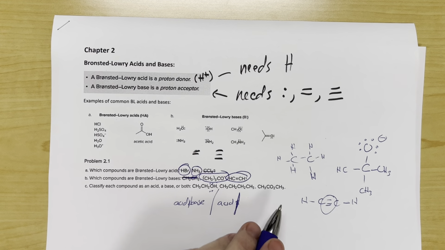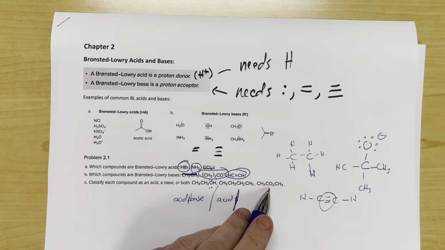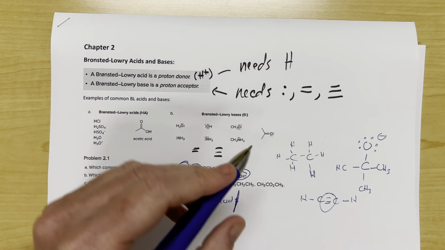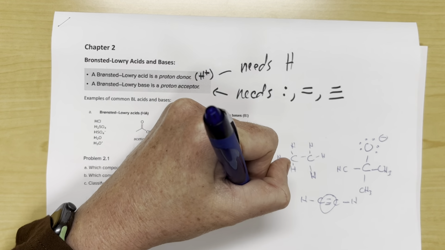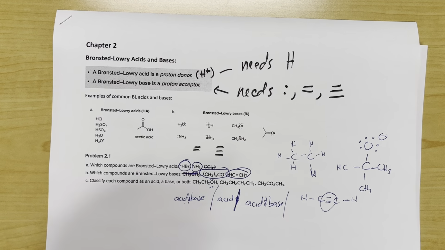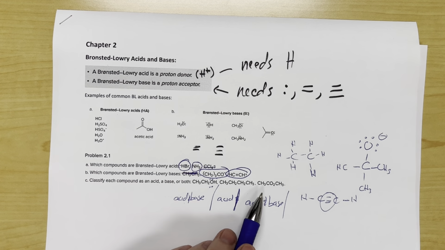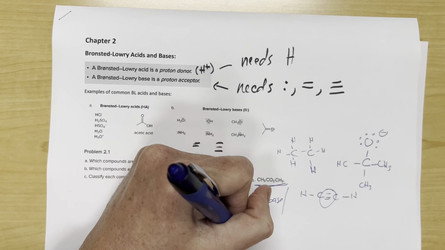Last but not least, we get to this one. Does that have oxygen on it? Sure does. Remember, when we talk about oxygen, we know that it has to have a lone pair on it. So that makes this a base. And the other question is, is there hydrogen in it? There is, and that makes it an acid. So it is both. So both, acid, and both. In case you wonder how to draw this thing, we haven't really gotten into ethers yet, but it would look something like this.